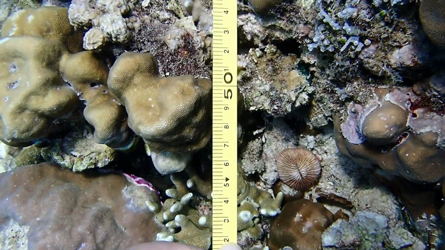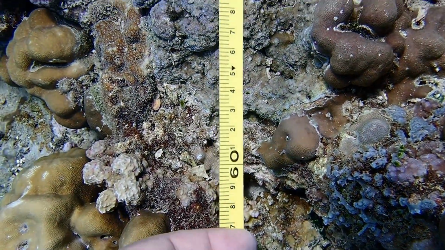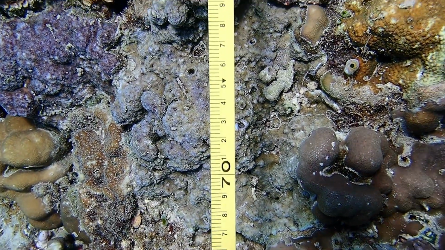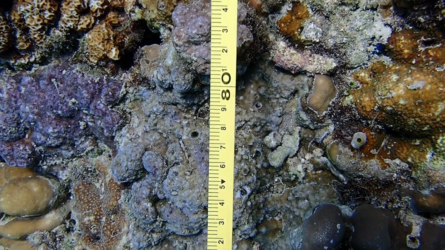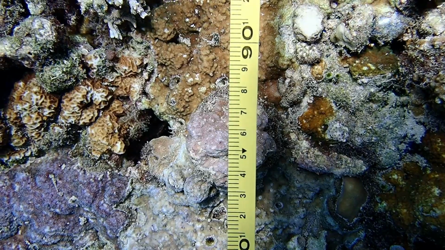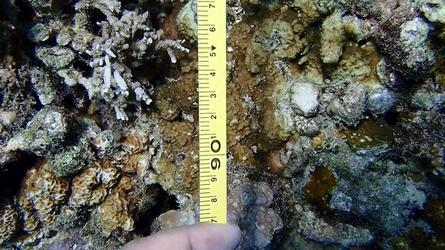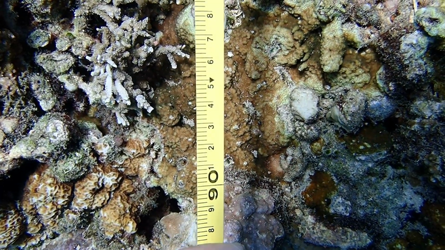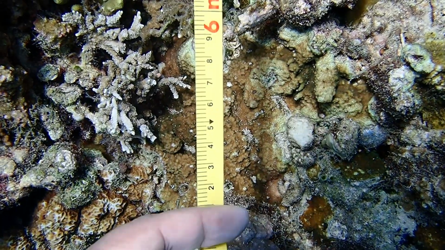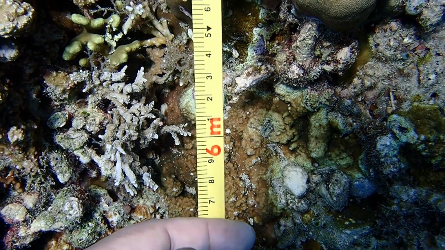Then we found an acropore submassive coral that is 15 centimeters long up to 545 centimeters. And for the remaining 55 centimeters of this practice video, we find dead coral with alga to the 6-meter length. So for now, you can use this narrated part to practice your skill in the rest of the video. Good luck.